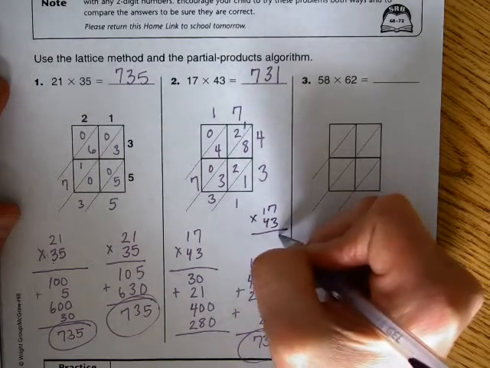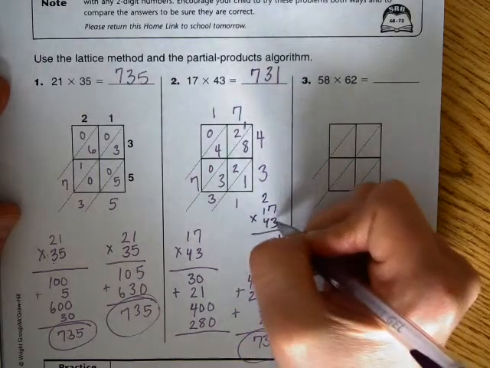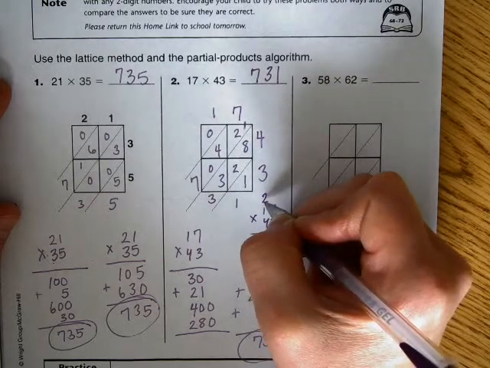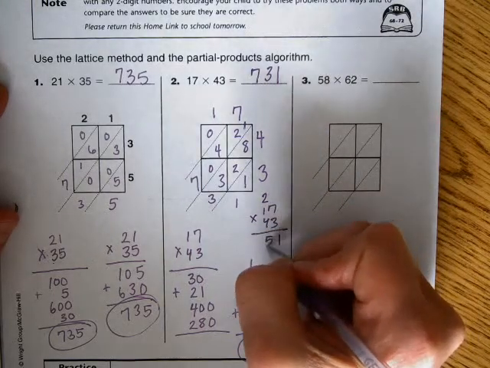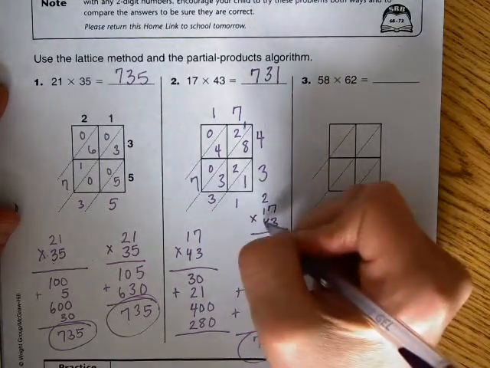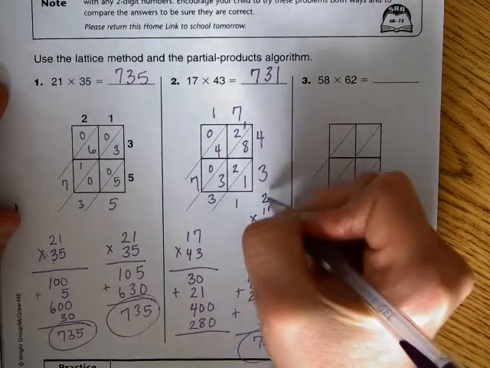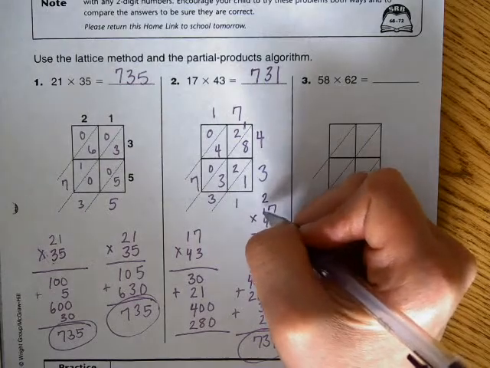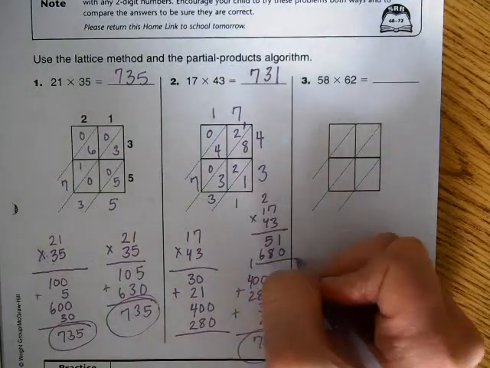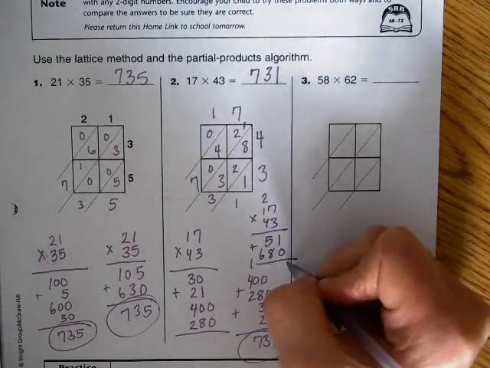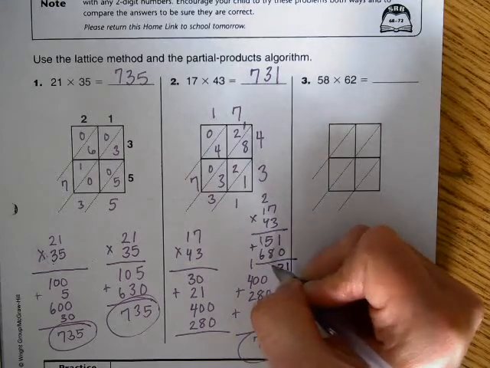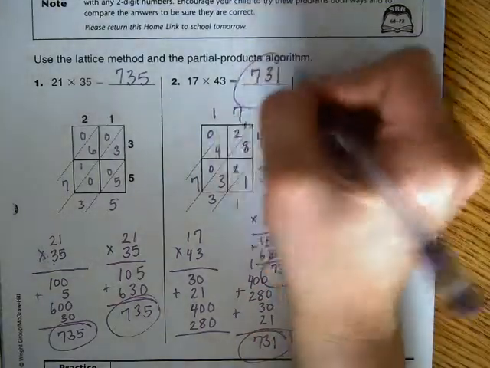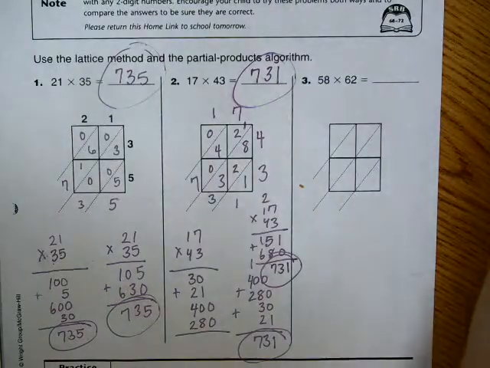Okay, and then the traditional algorithm, 17 times 43. 3 times 7, 21. Carry the 2. 3 times 1 is 3, plus 2 is 5. 0. 4 times 7 is 28. Put down the 8, carry the 2. 4 times 1 is 4, plus 2 is 6. And then we add these up. That's 1, 3, 1, and 7. 731. So all of the ways we got 731.